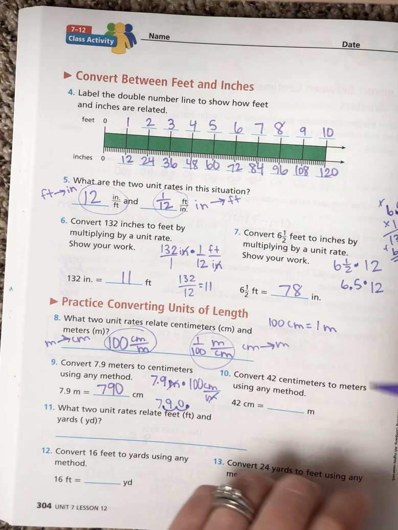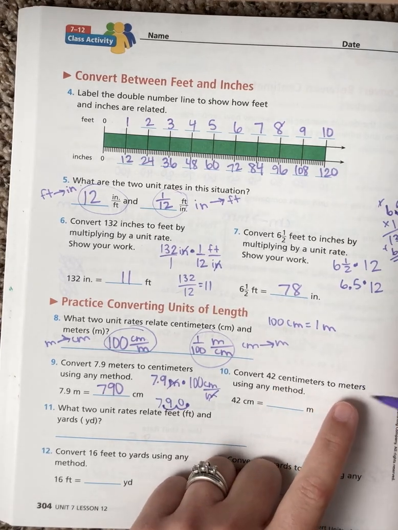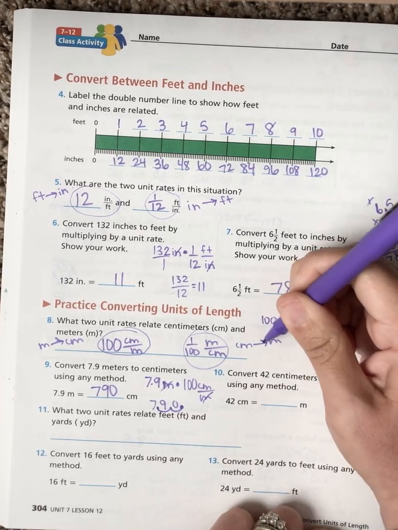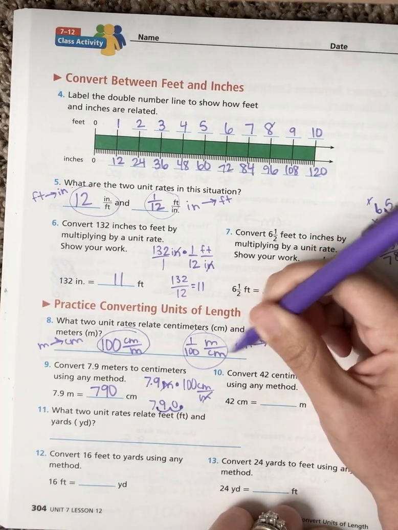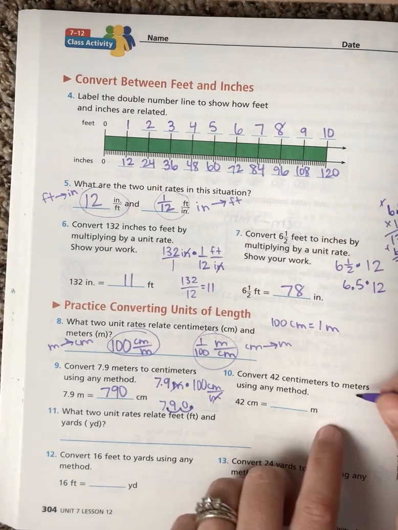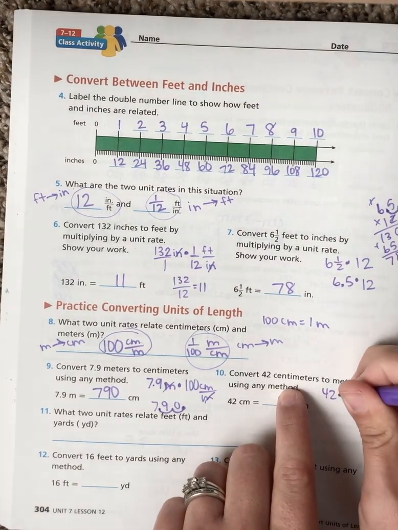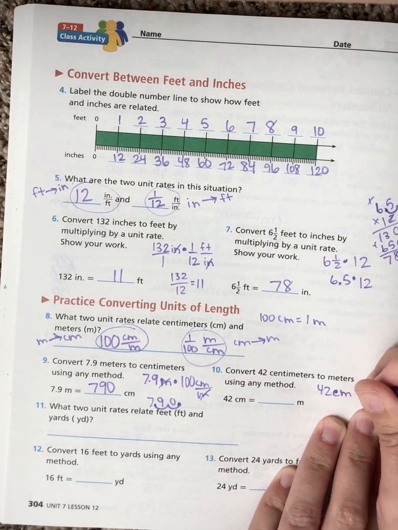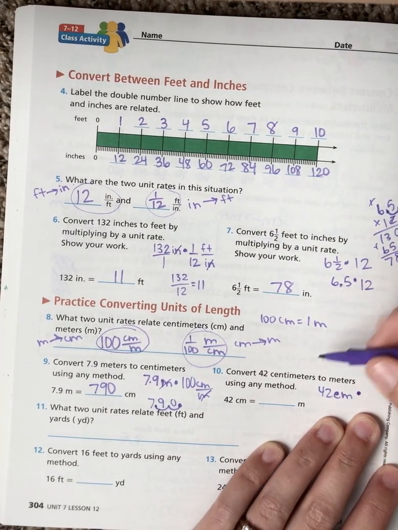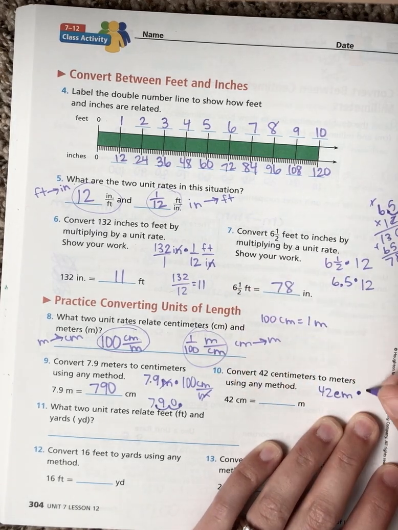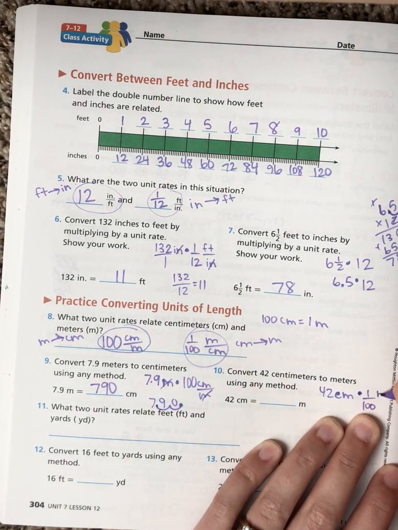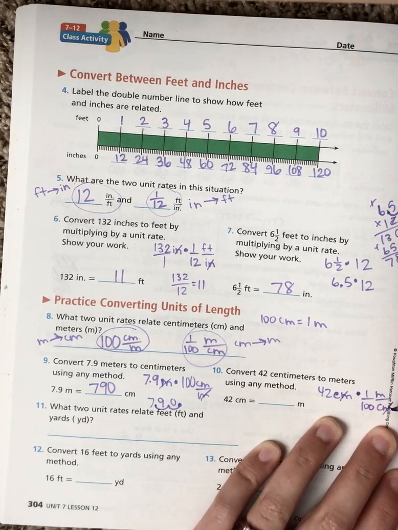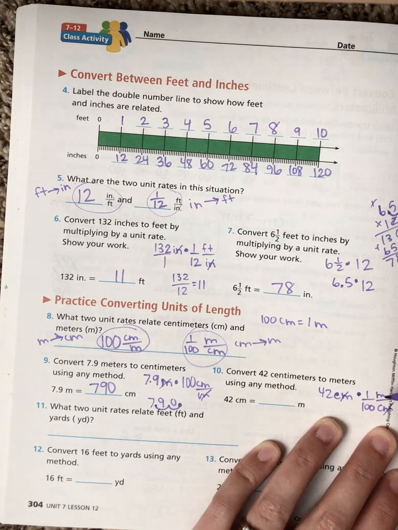Now for number 10, we're going to convert 42 centimeters to meters. So it's centimeters trying to find meters. I'm going to use the 1/100th unit rate. So I start with 42 centimeters, multiply it by my unit rate of 1/100th meters per centimeter. My centimeters cancel out because one's on the numerator, one's on the denominator, and I'm left with just meters.